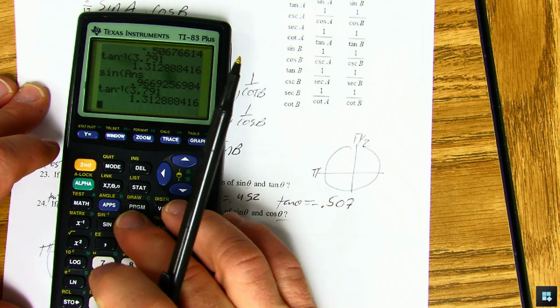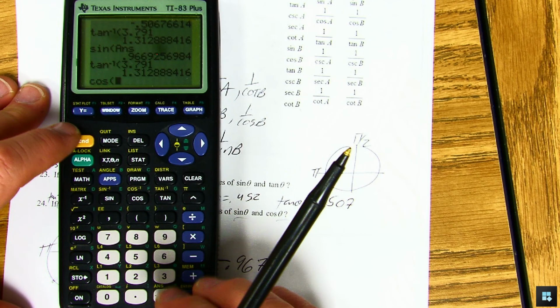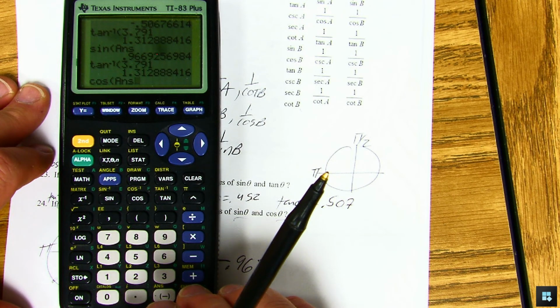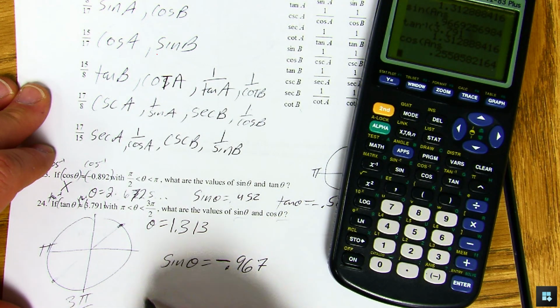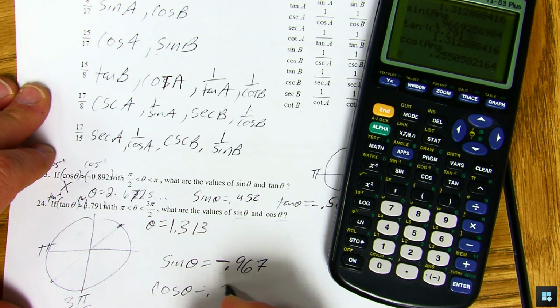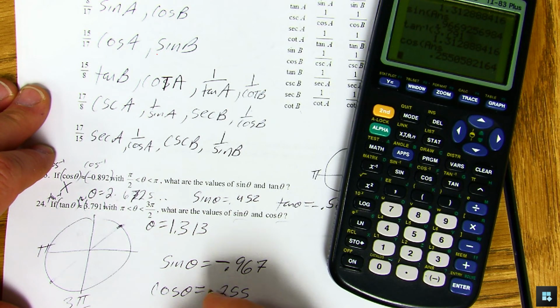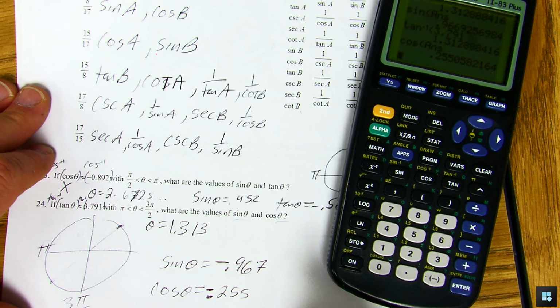Then I'm going to take the cosine, and I'm going to hit second negative, which puts the answer in there. And I get 0.255. So the cosine of theta is 0.255. But remember, it's in this quadrant, and cosine is negative, so it's negative 0.255. All right, done. Last page.